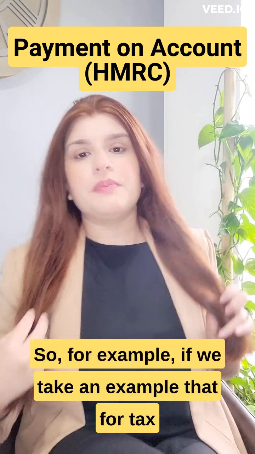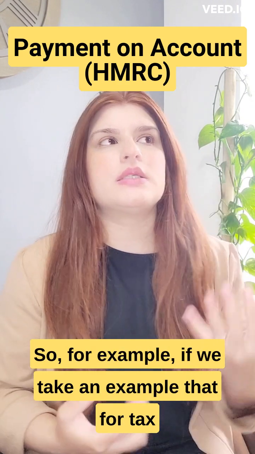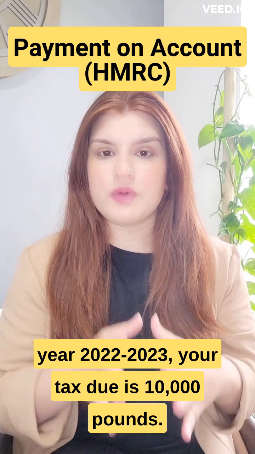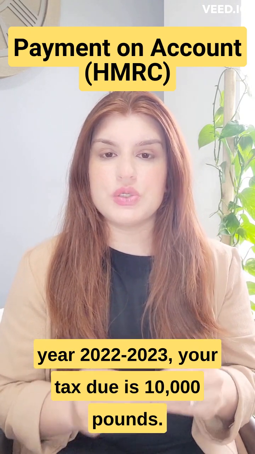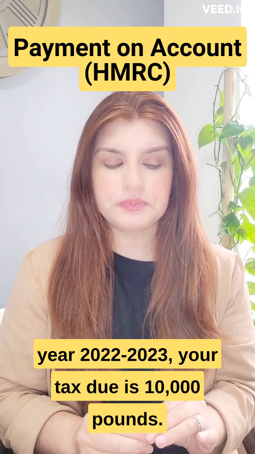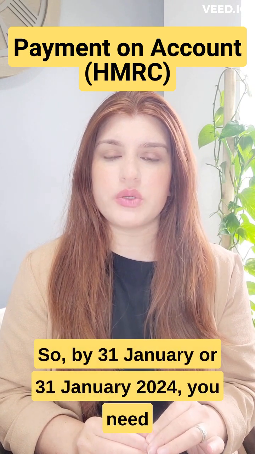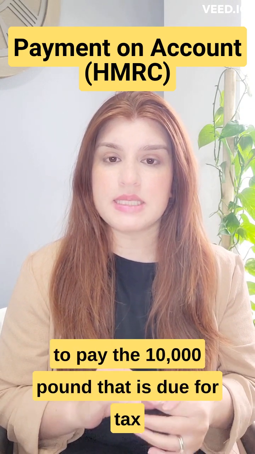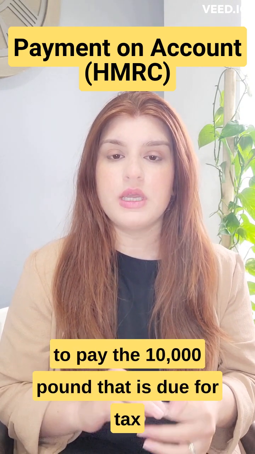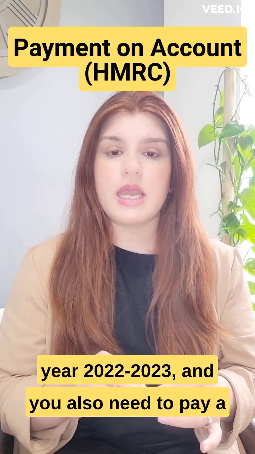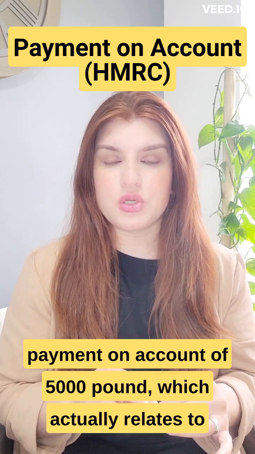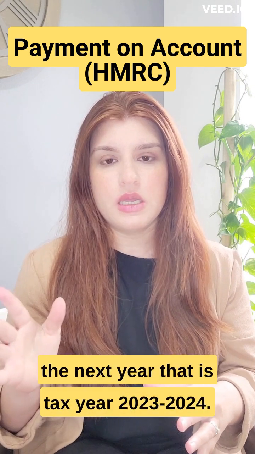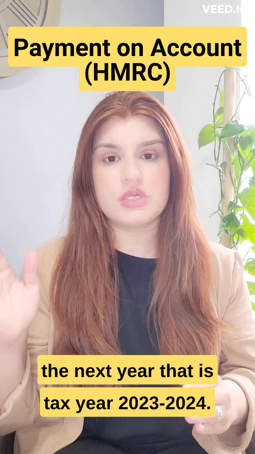So for example, if we take an example that for tax year 2022-23 your tax due is £10,000. So by 31st of January 2024, you need to pay the £10,000 that is due for tax year 22-23, and you also need to pay a payment on account of £5,000, which actually relates to the next year, that is tax year 23-24.